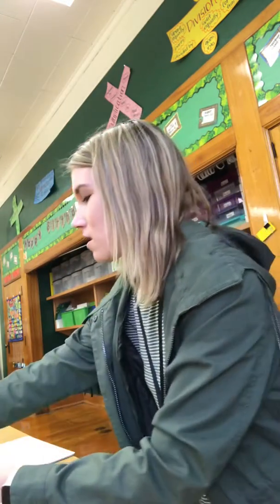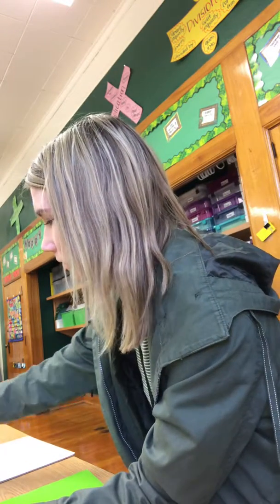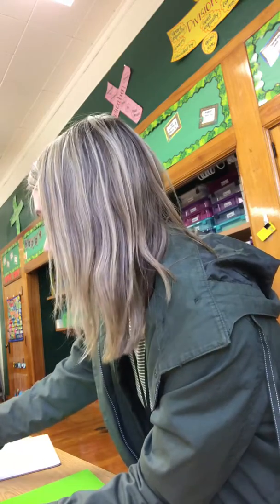Can I go first? What's the definition? I already understand. Uh-oh, these ones are not upside down. They're supposed to be. A door. Oh, here's your marker.